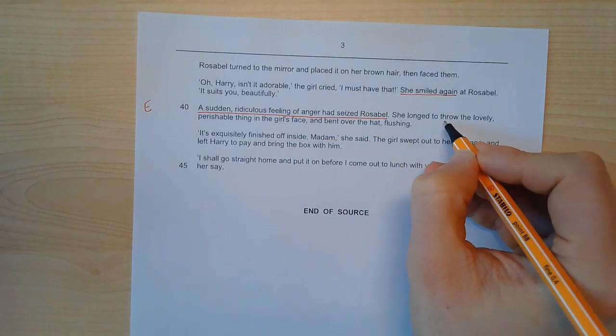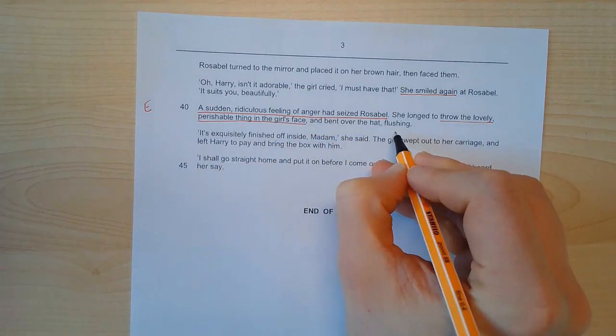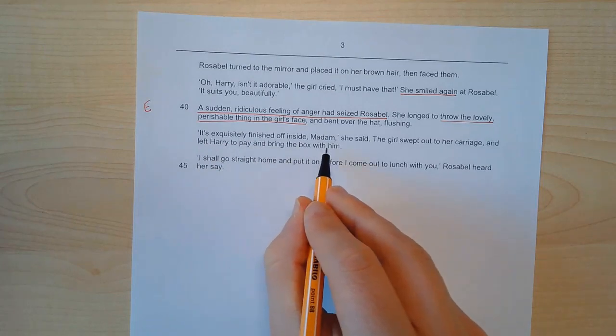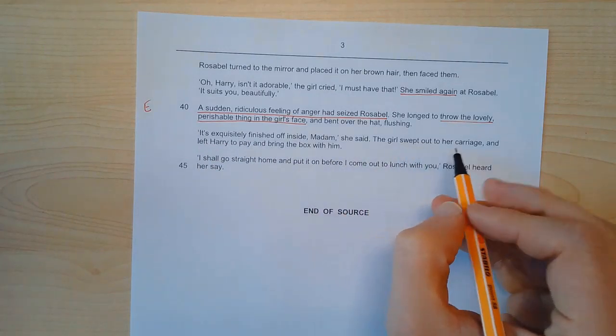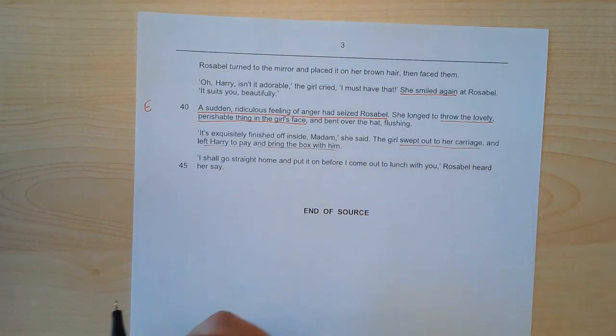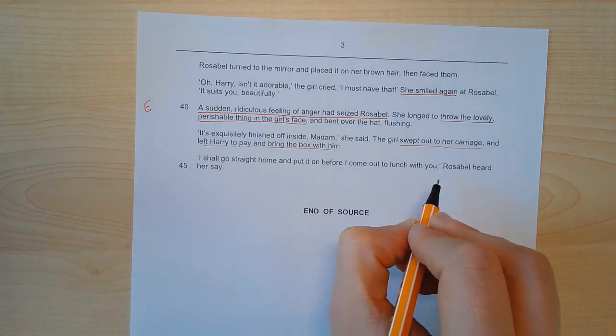She longed to throw the lovely, perishable thing in the girl's face and bent over the hat, flushing. "It's exquisitely finished off inside, madam," she said. The girl swept out to her carriage and left Harry to pay and bring the box with him. "I shall go straight home and put it on before I come out to lunch with you," Rosabelle heard her say.